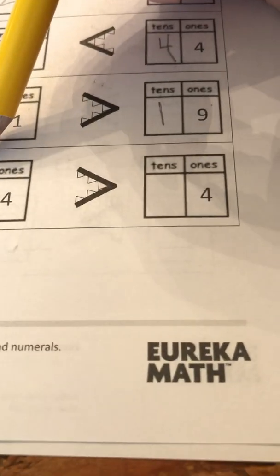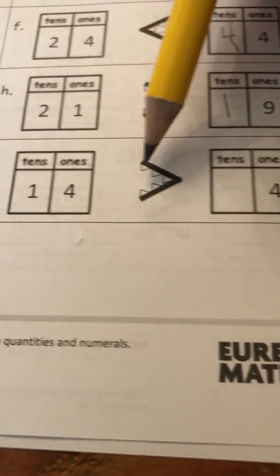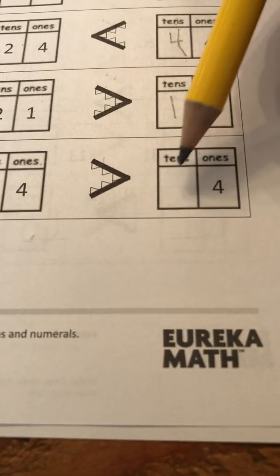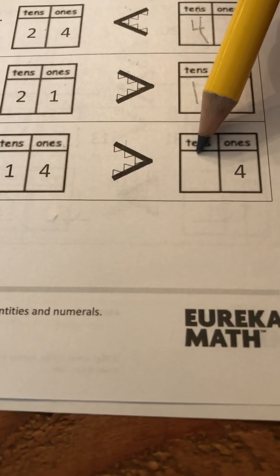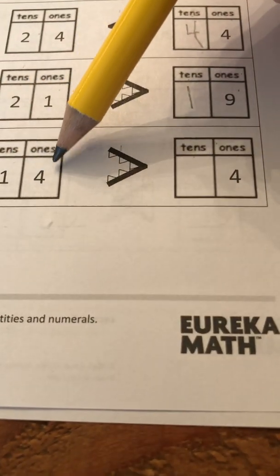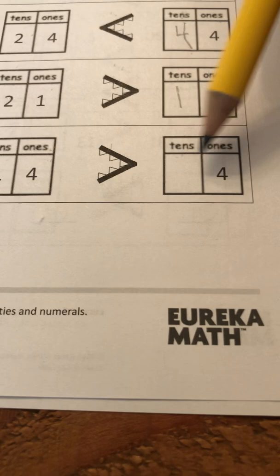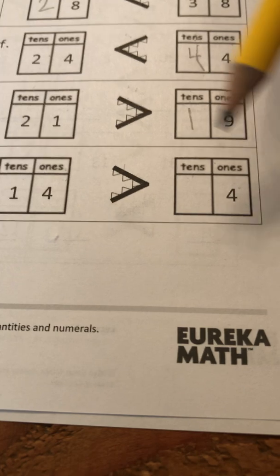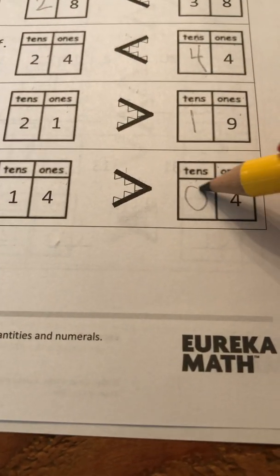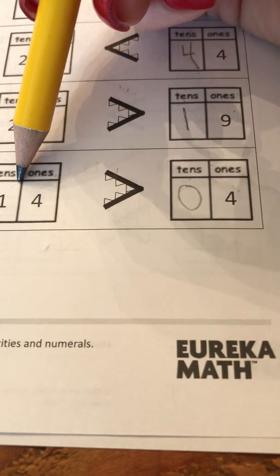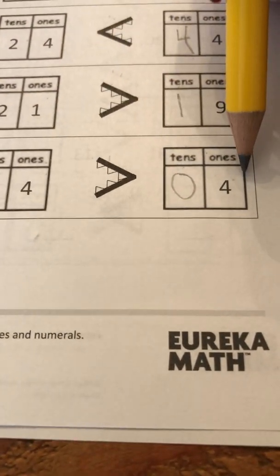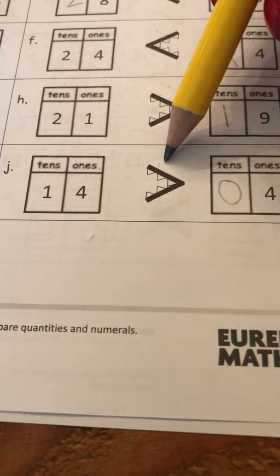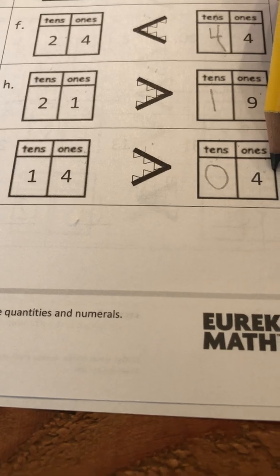Now we need 1 ten and 4 ones is greater than, can I put a 1 there? If I put a 1 there, what would it say? 1 ten and 4 ones is greater than 1 ten and 4 ones. That doesn't sound right. They would be equal. So this one probably needs a 0 because 14 is greater than 4. Or 1 ten and 4 ones is greater than 4 ones.